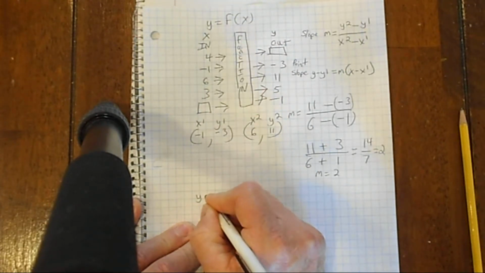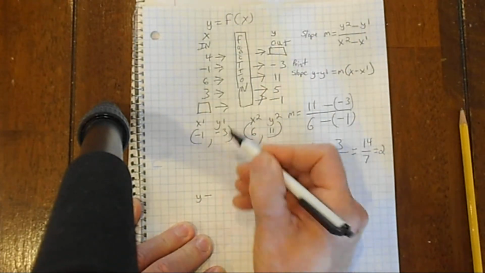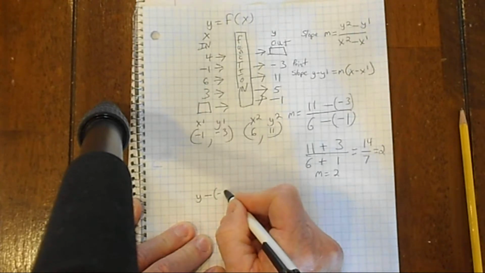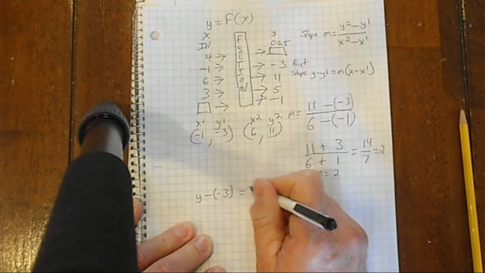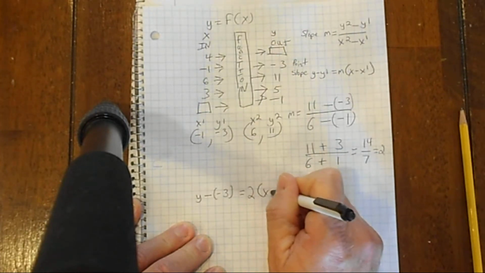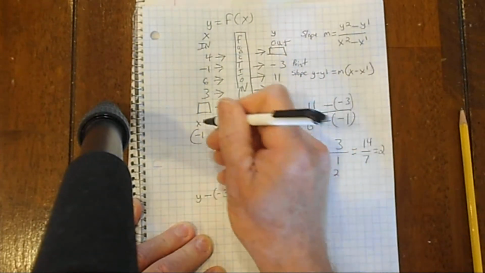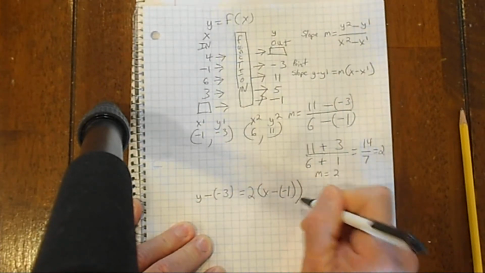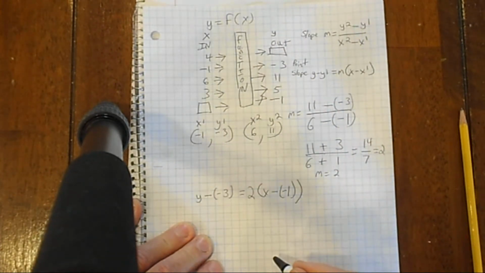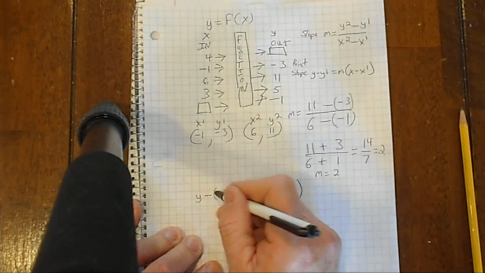So Y minus Y1, and we already selected our Y1, which will be a -3, okay, equals M. M is 2. X minus x1, which is a -1. Remember, those affect each other inside, okay? And then we just start figuring out the math from there, okay?